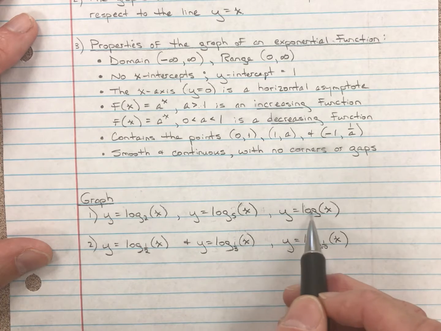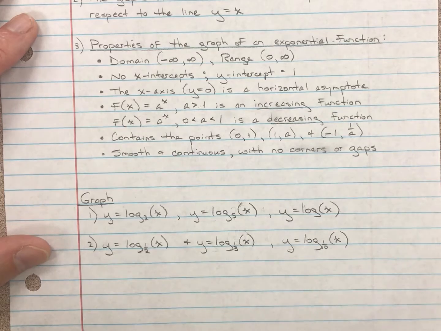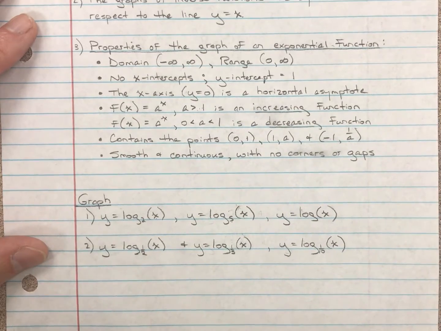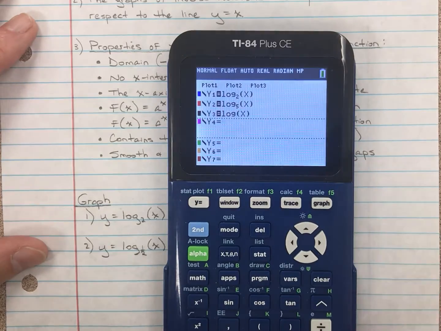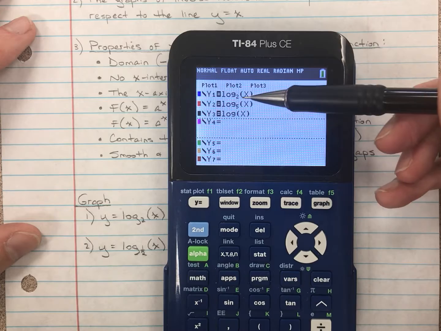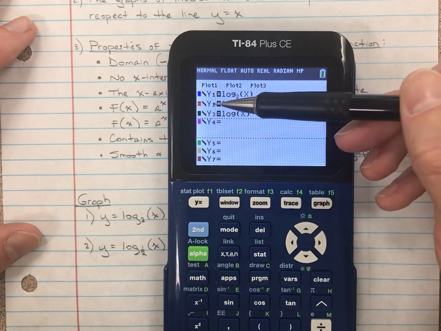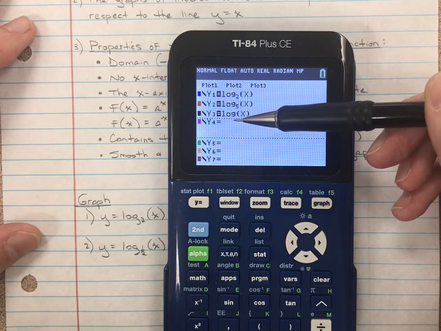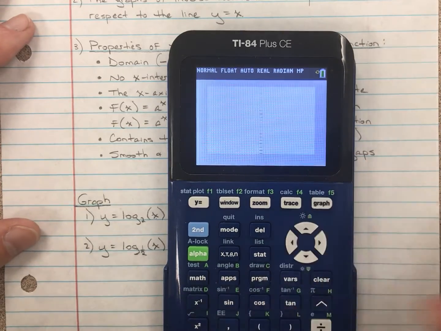Again, if we use the log key, the 10 is assumed. And let's take a look at how these functions look, their similarities. So I'm in here and I put them into the calculator. Log base 2 of x is y1, log base 5 of x is y2, and log base 10 of x is in y3. And I'm going to press graph.